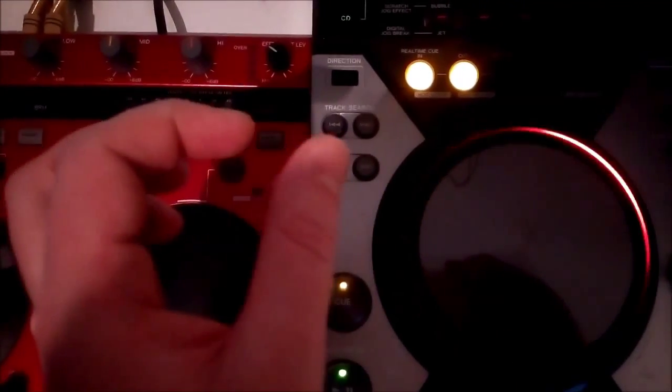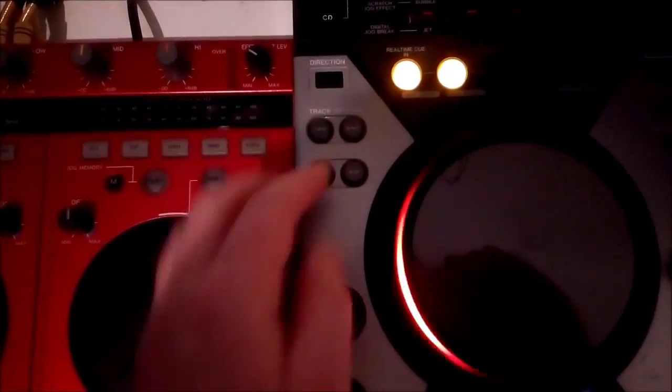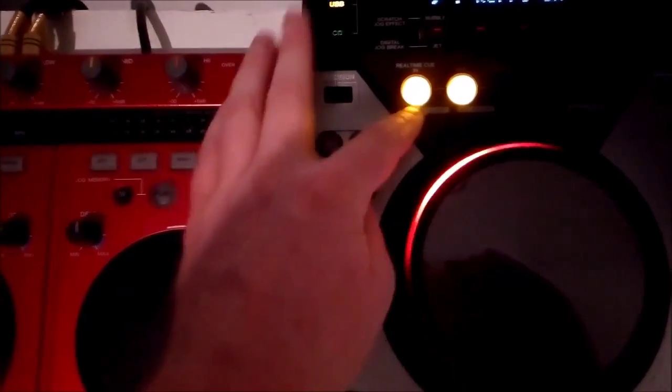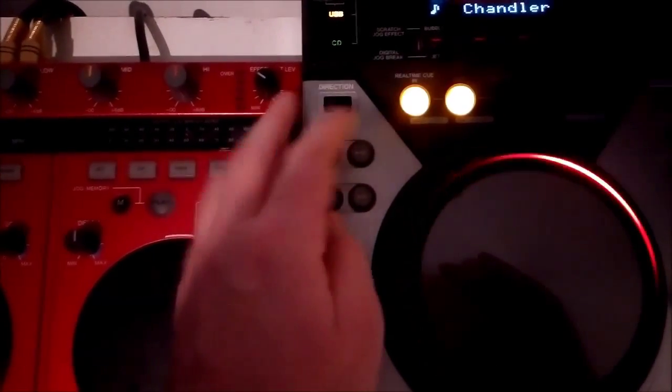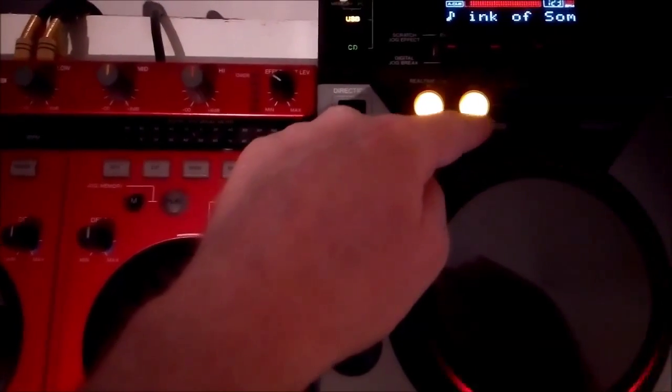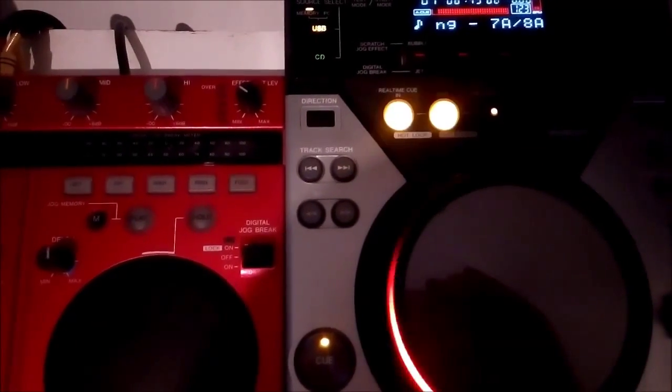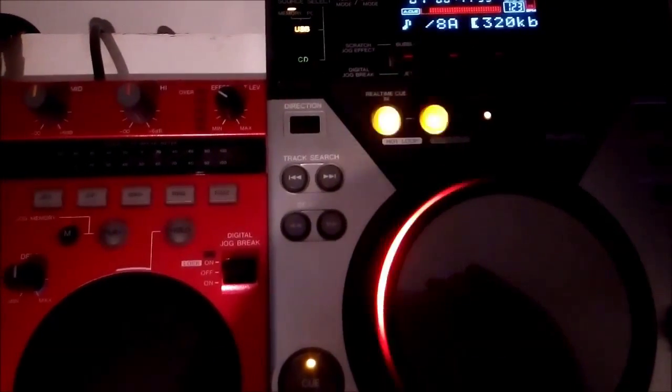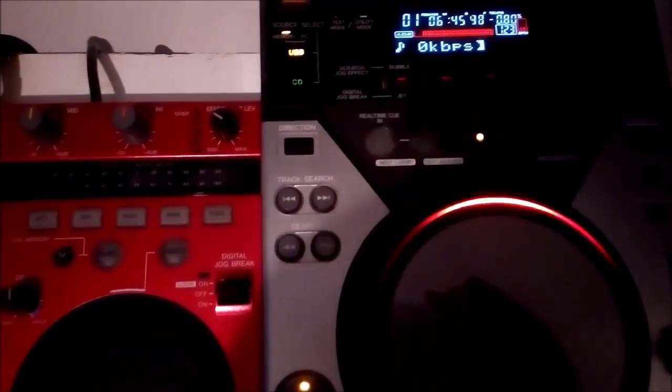Obviously you still need to be counting properly, like we talked about before, to set the phrases correctly, how many bars you want to loop. Obviously that was a bit out.